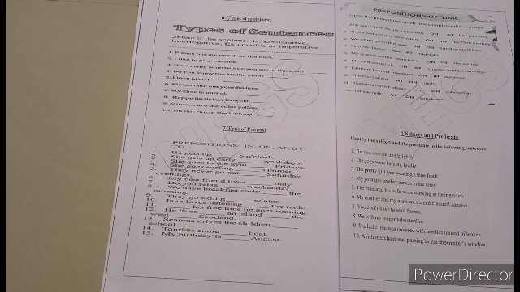Okay, for example, what a naughty boy you are, Raj! Exclamation mark. So to identify the sentence, you must see that whether the sentence expresses a strong feeling such as anger, surprise or delight. And then don't forget to see the exclamation mark at the end.